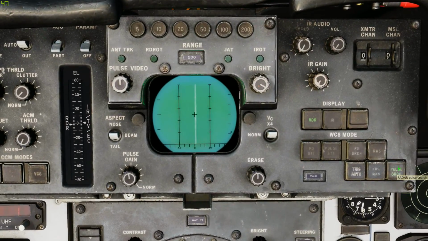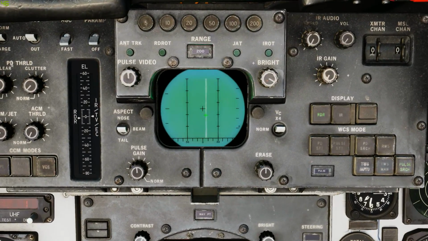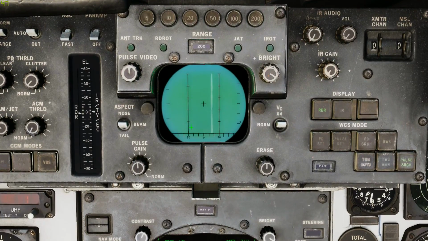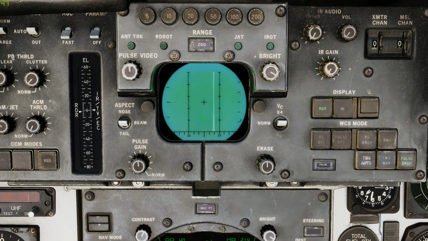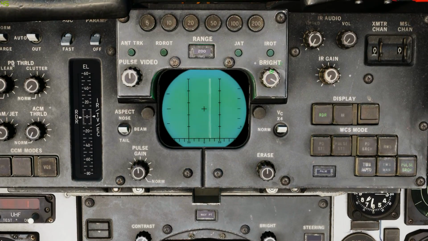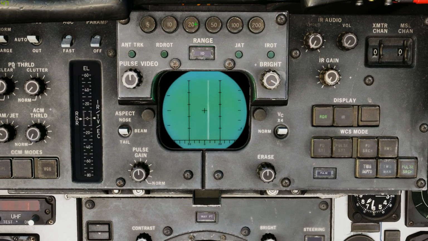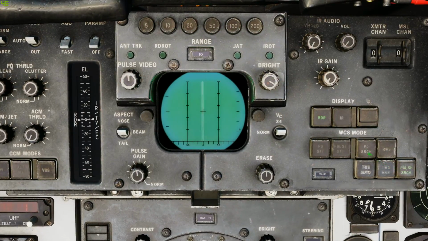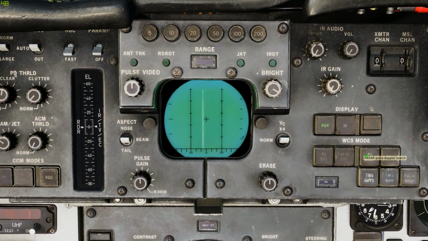When you're in pulse search, tracks that come up on this screen will be displayed as you'd think. Basically, tracks that are further down are closer to you, tracks that are up here are further away, and these buttons are used to control the range for pulse search. Pulse Doppler search is different.